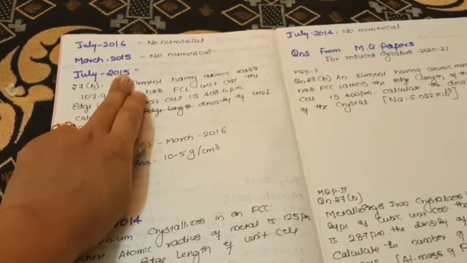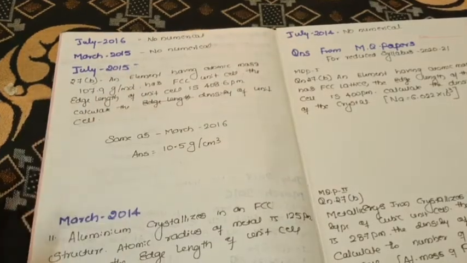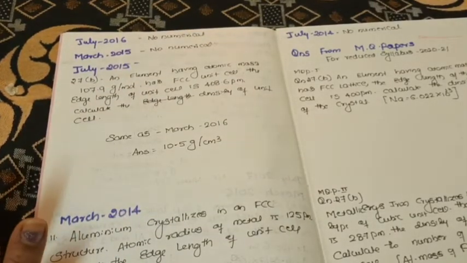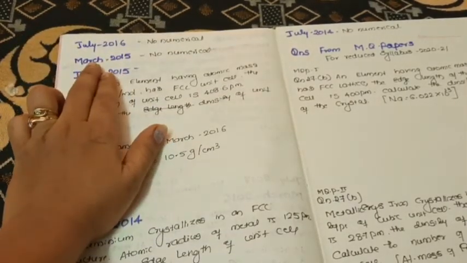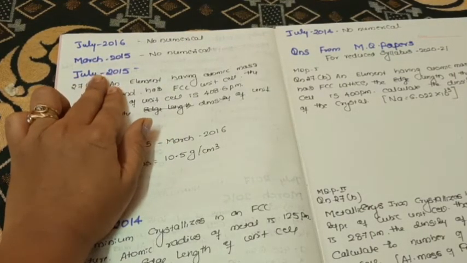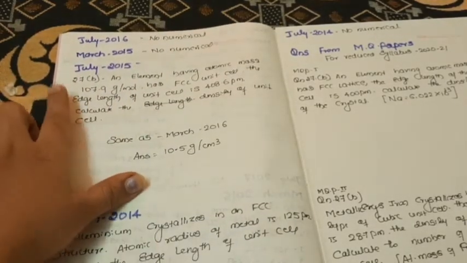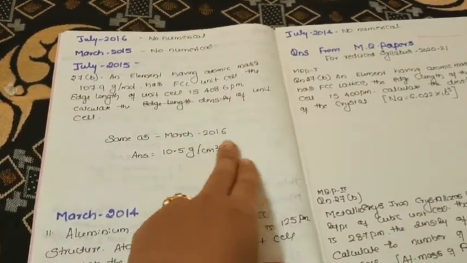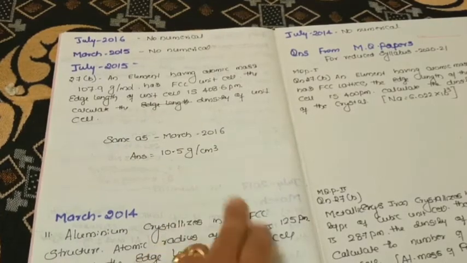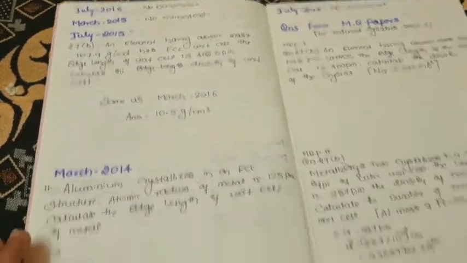And in July 2015, they have asked. Means you could make a difference here. If the numerical is not in a main exam, then supplementary definitely is going to have it. But in most of the years, the main exam is going to have a numerical. Keep that in mind. And in 27th B, it is same as that of March 2016. The answer is this much. I have solved it already. You can go through that one.